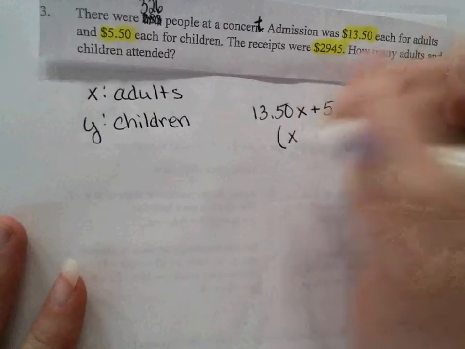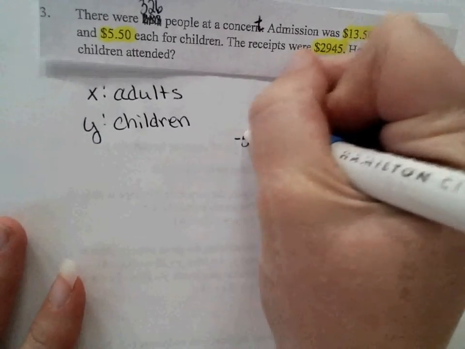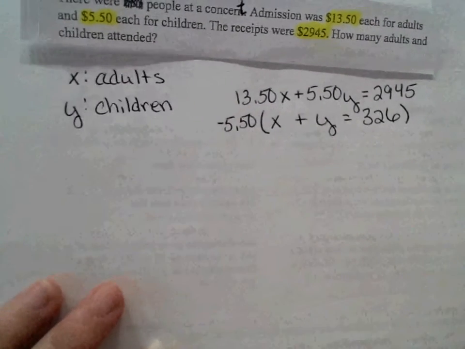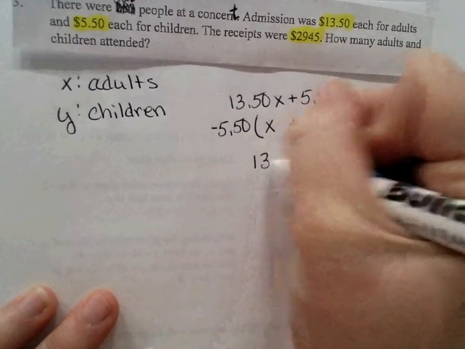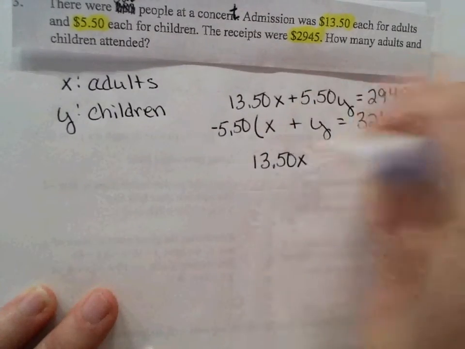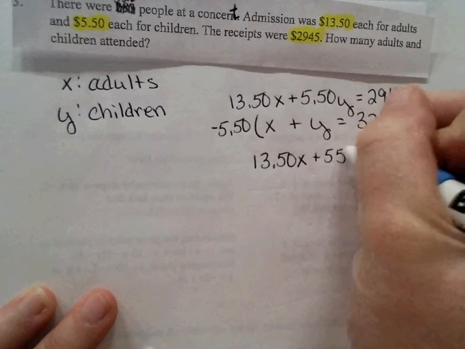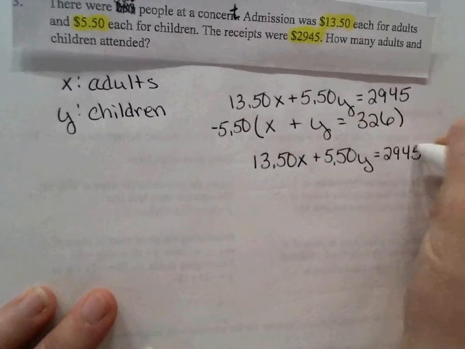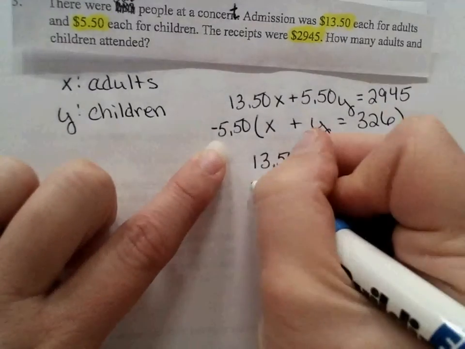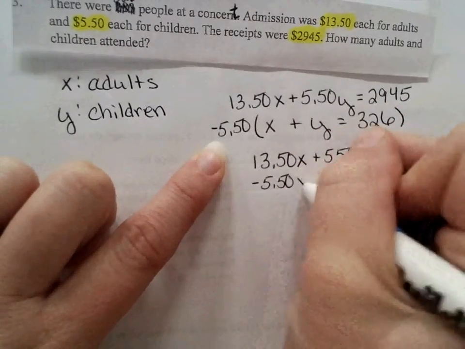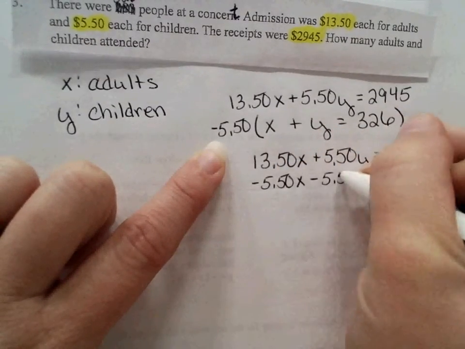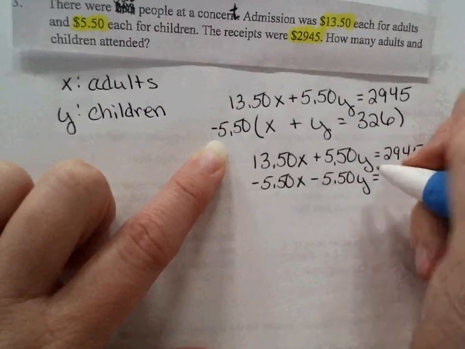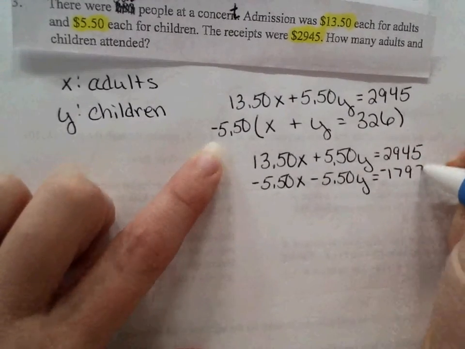Multiply the second equation by negative 550. So 1350x plus 550y equals 2,945. And then when I multiply, I'm going to get negative 550x minus 550y equals negative 1,793. Okay, thank you.